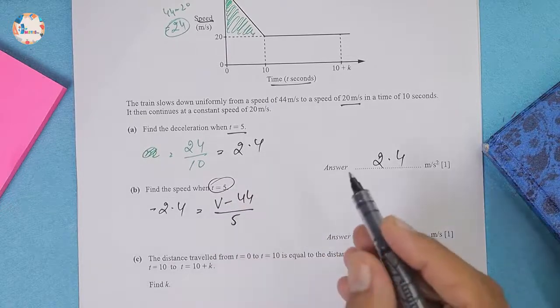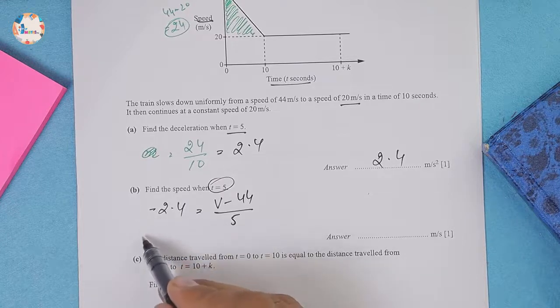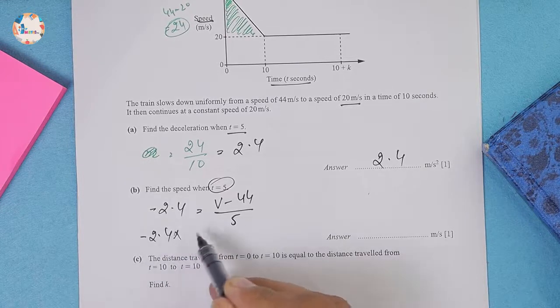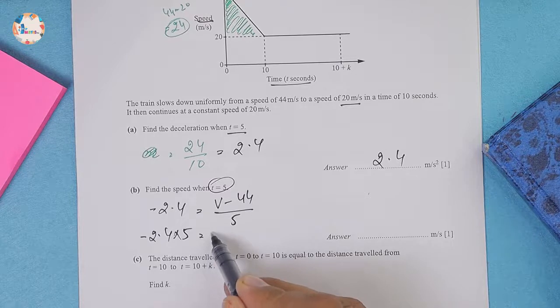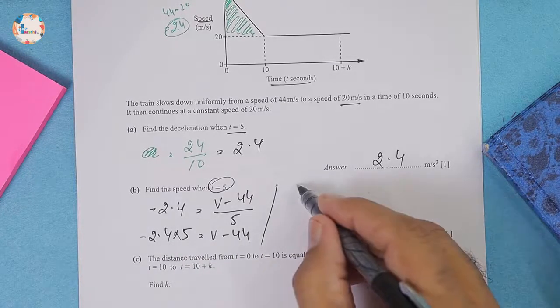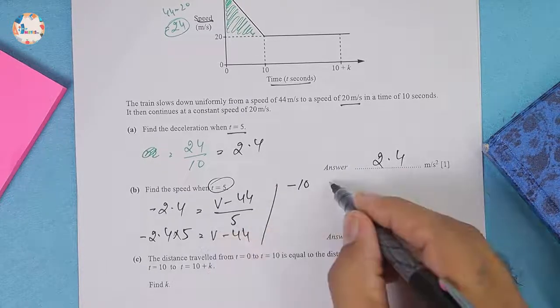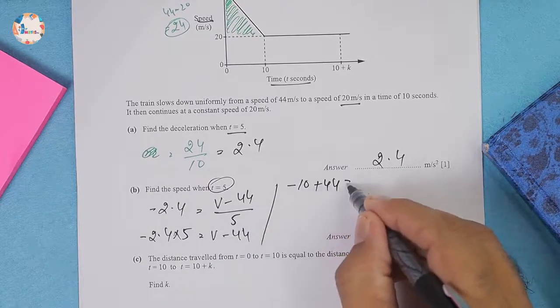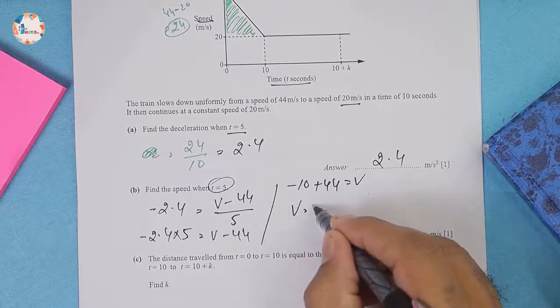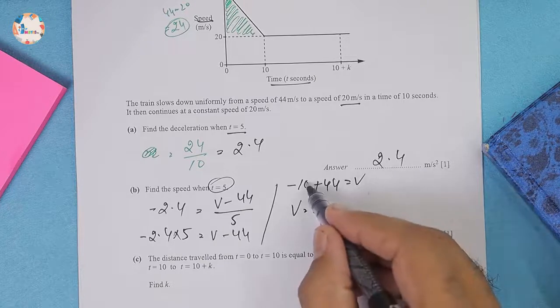So we multiply: minus 2.4 into 5 is equal to v minus 44, and this side will be minus 10. Basically this is not 10, this will be 12.